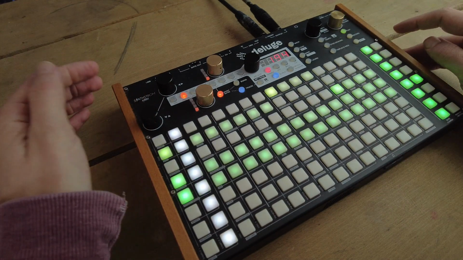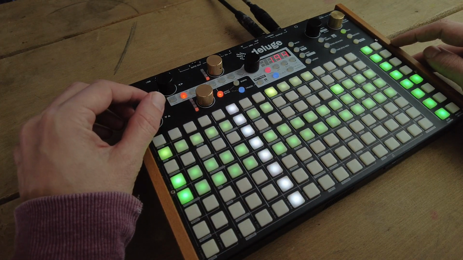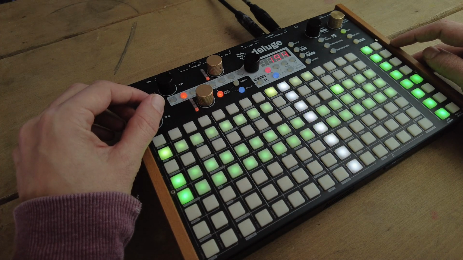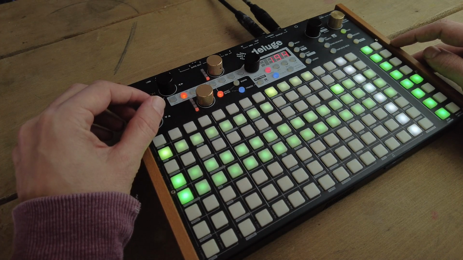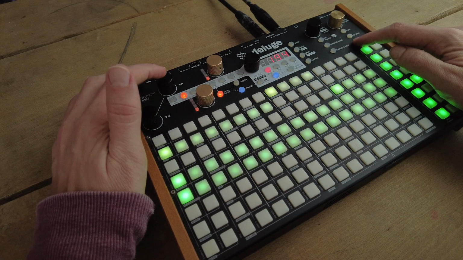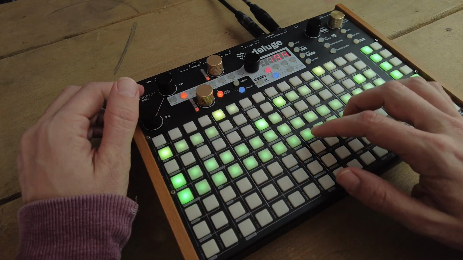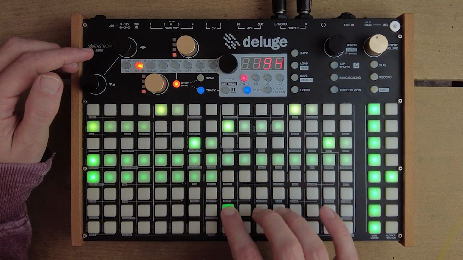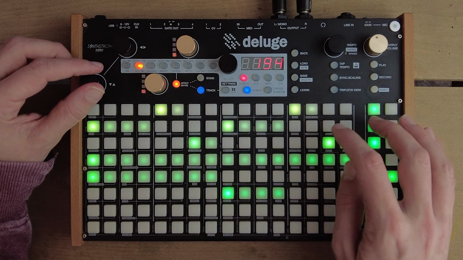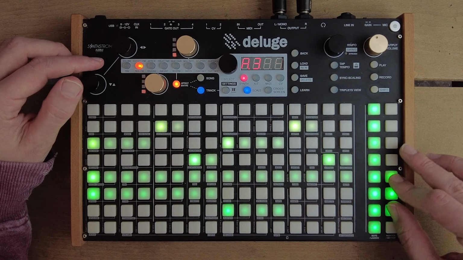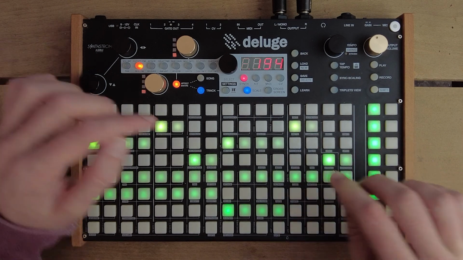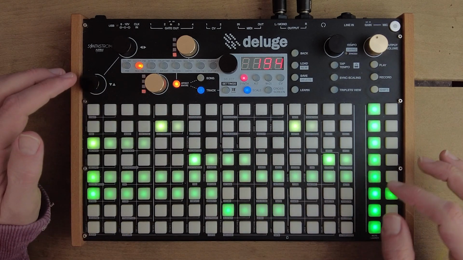Maybe this one. I'm thinking I'm gonna go twice as long, and for the second part, I'm gonna move this down. Make this like a suspended kind of thing.